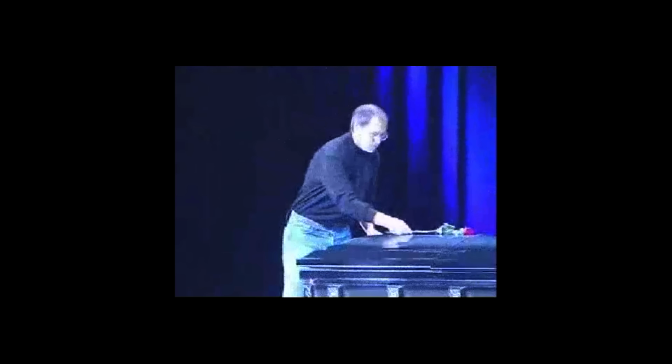Please join me in a moment of silence as we remember our old friend, Mac OS 9.